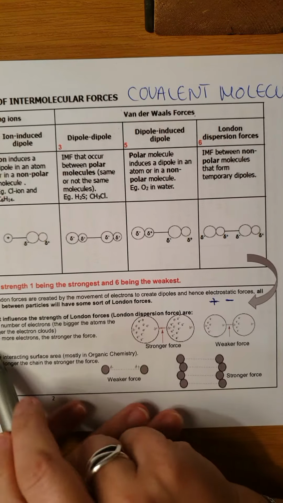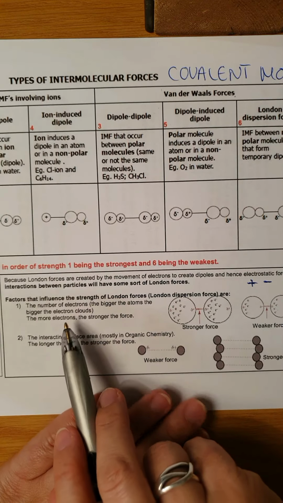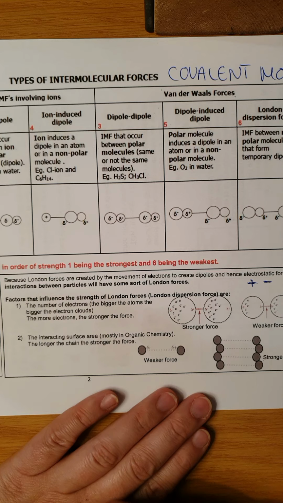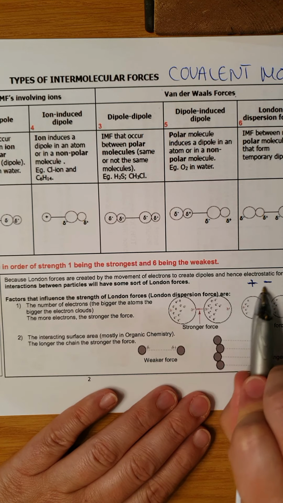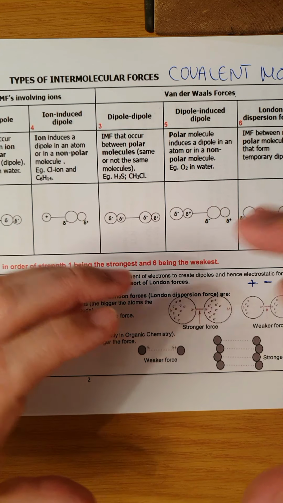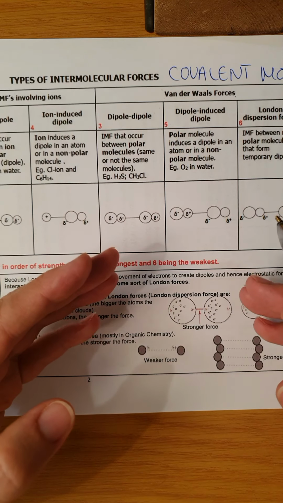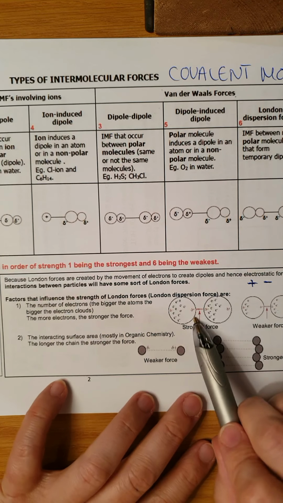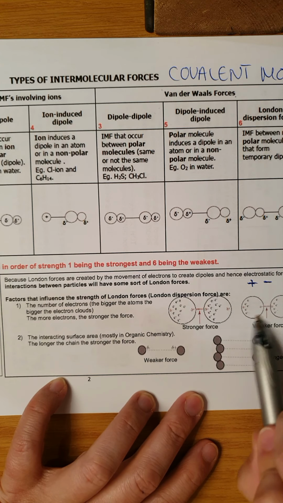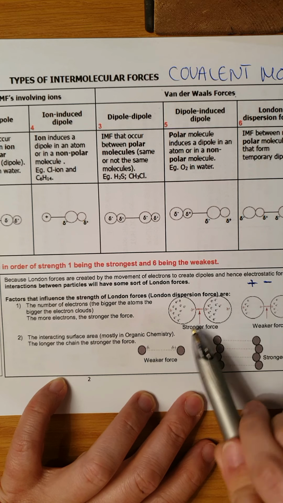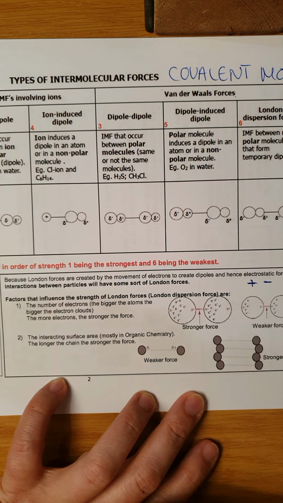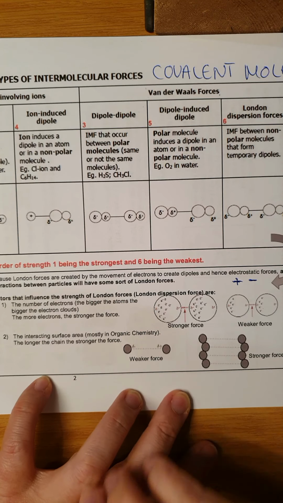Okay, so factors that influence the strength of the London dispersion forces are the number of electrons. Now think about it. It was the movement of electrons. Remember, the electron cloud moves and gets bigger on the one side or smaller on the other. So the more electrons you have, the bigger the force of attraction. So here we have a big atom and a big atom, there's a lot of electrons here. And here we have a small atom and a small atom with fewer electrons. And so we have a strong force of attraction between these atoms, but a weak force of attraction between those atoms. Please remember, these are not bonded, they are just atoms.